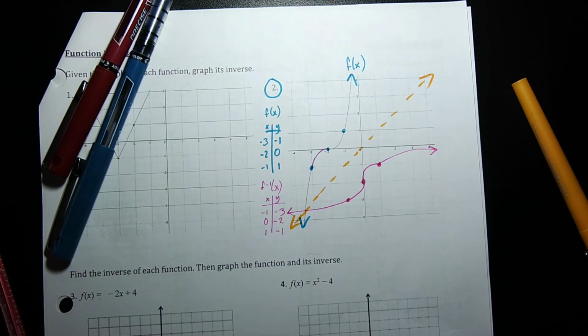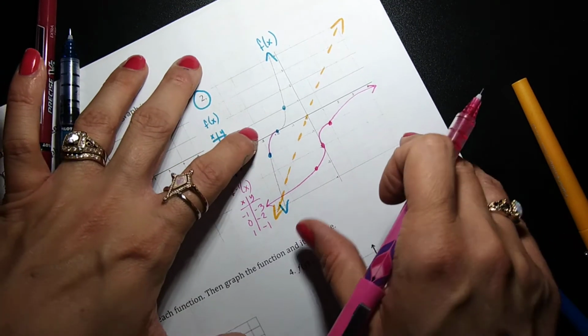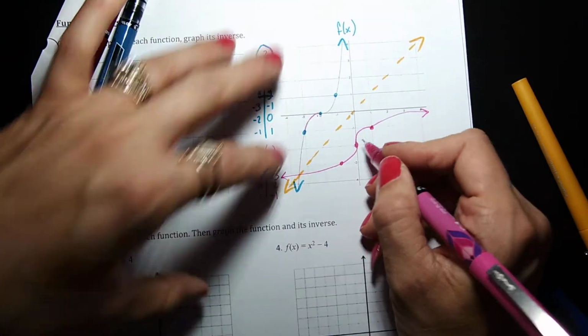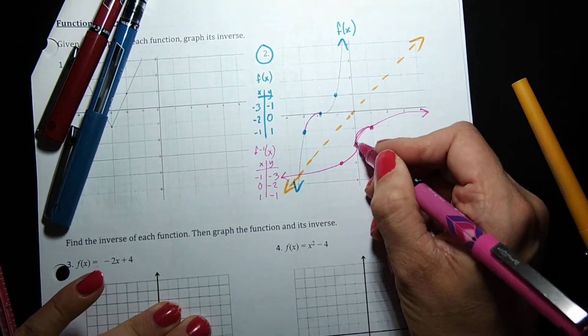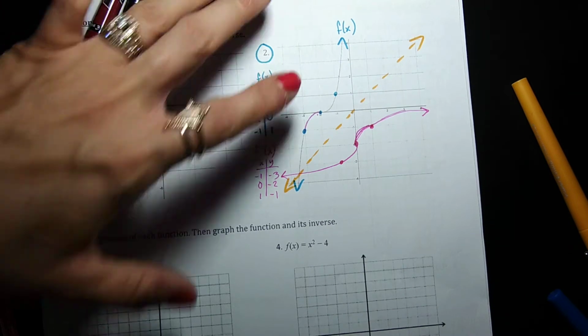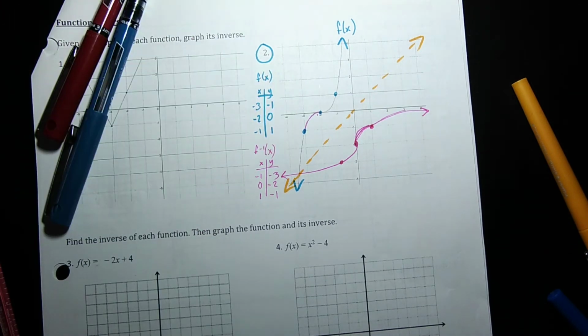Is it perfect? No, but it is close enough. Oh, and you know what? It's definitely not perfect because, no, that's right. That's right. Let me do this way. That's about as complicated a problem as we're going to see as the cubic ones, which I think are kind of challenging, but that is what your graph should look like.